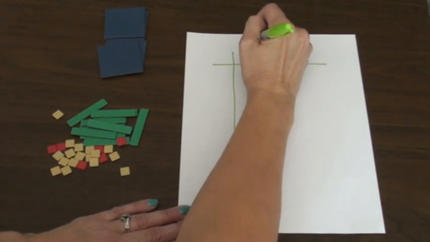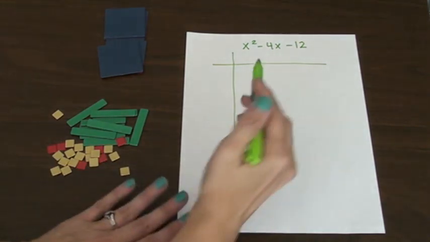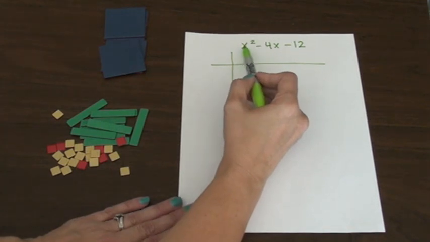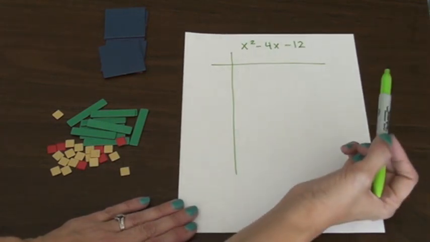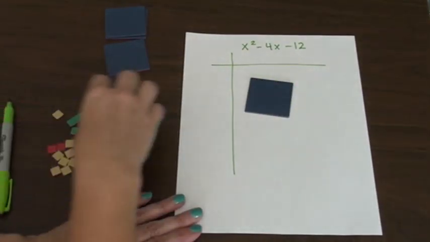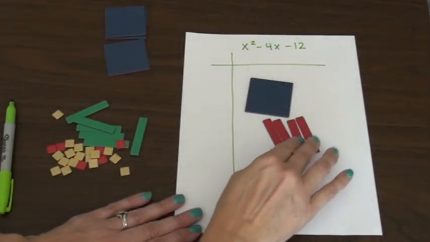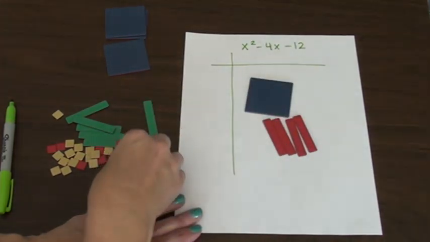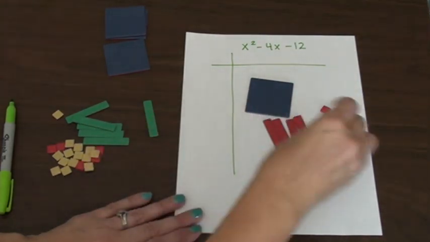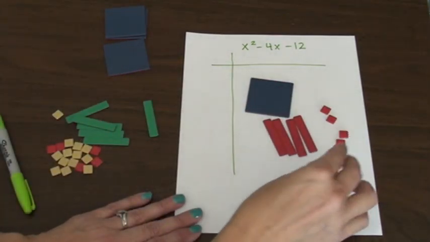Let's try another example. x squared minus 4x minus 12. This time we're going to have two negatives. Again, since I have an x squared term and my coefficient is a 1, it's implied to be a 1, I'm going to pick one x squared tile, 4 negative x tiles, and then 12 negative 1s. And also remember, this is my constant, which is also my y-intercept.